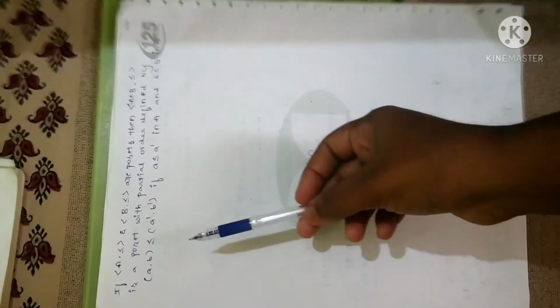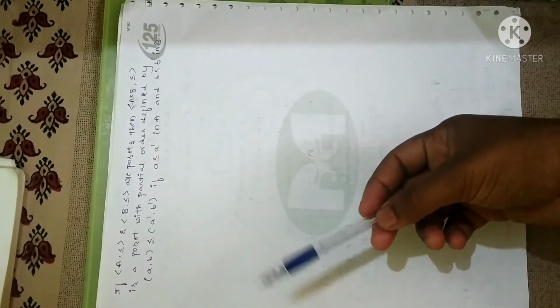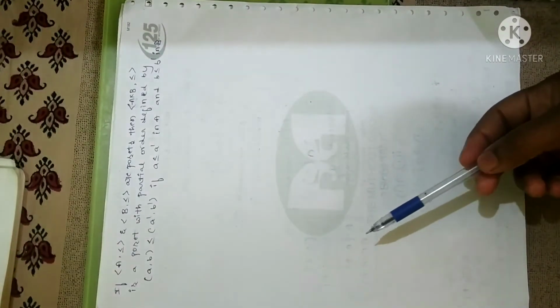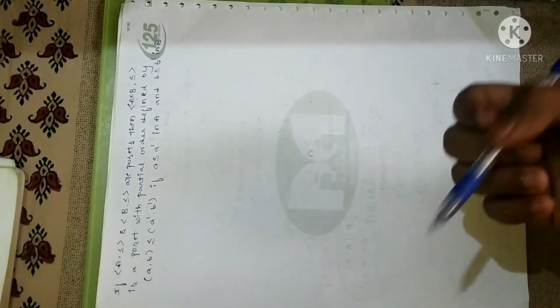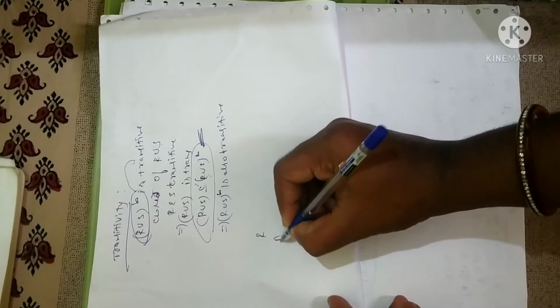Now, the next theorem is based on poset. I have clearly explained the concept of poset in the previous class. Poset, in the sense, is a relation which satisfies reflexive, antisymmetric and transitive.